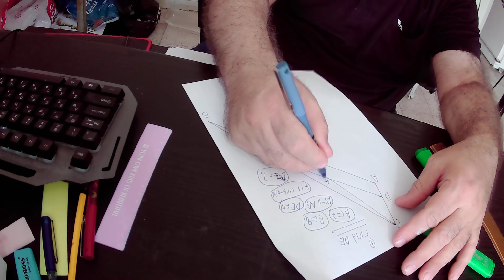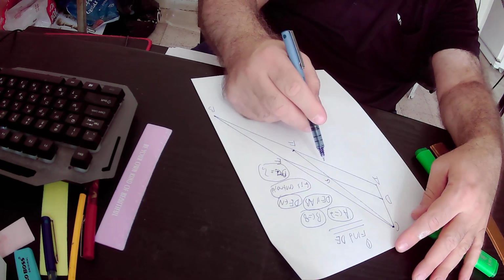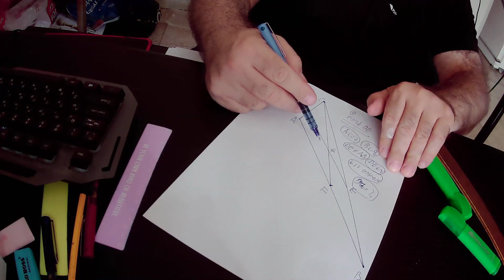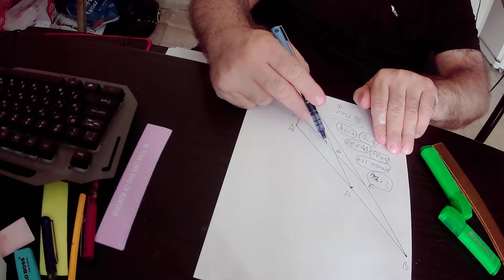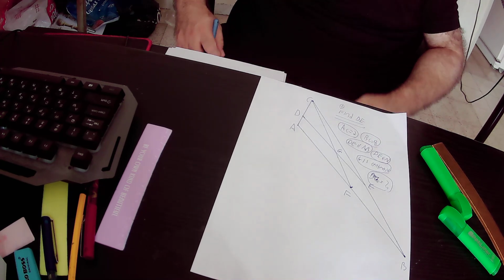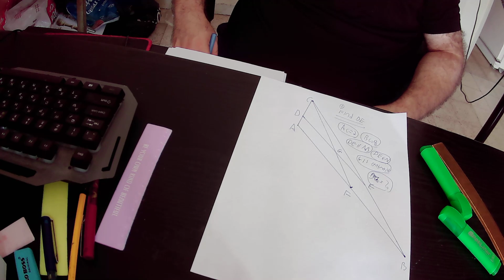point G is the centroid of triangle ABC. The centroid of any triangle is a point where the three medians intersect.